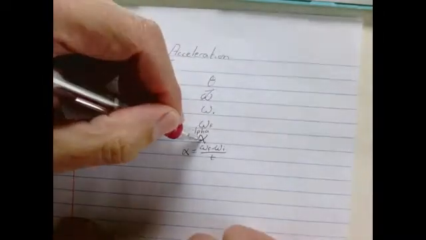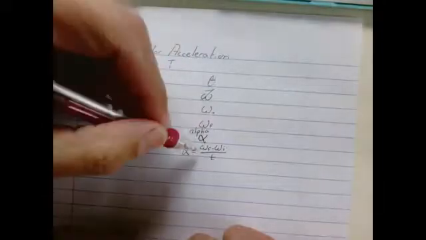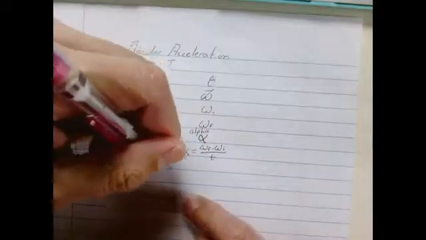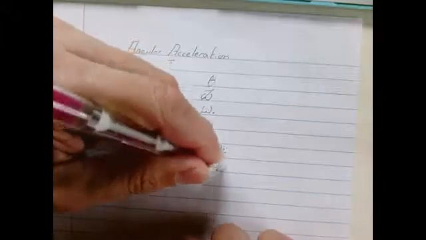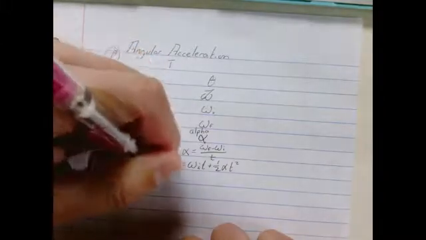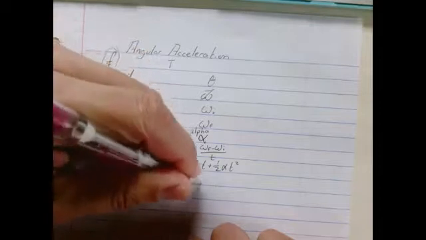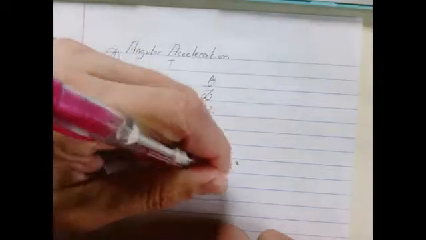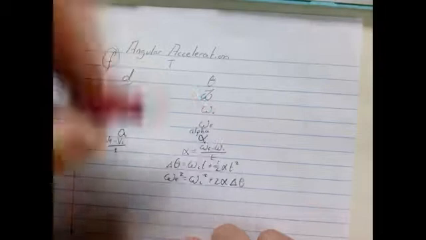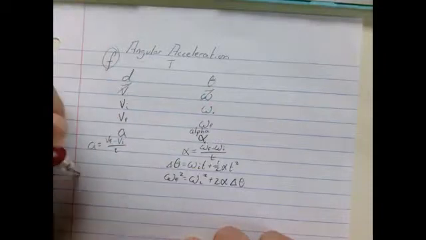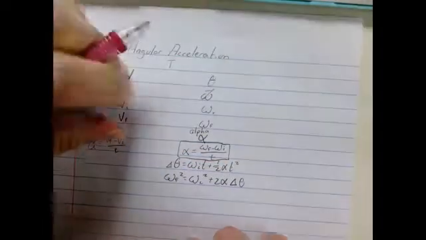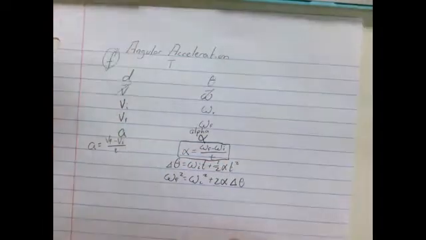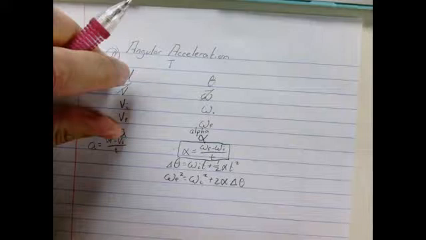If we have any of these or time, we can always find another one. There's another, which is this: delta theta equals omega i t plus 1/2 alpha t squared. You also have omega final squared equals omega i squared plus 2 alpha delta theta. So in other words, all the equations that we had over here, we can use the same equations. This is the only one I'm really worried about right now for this class. I just want to get that sense of things speeding up and slowing down.